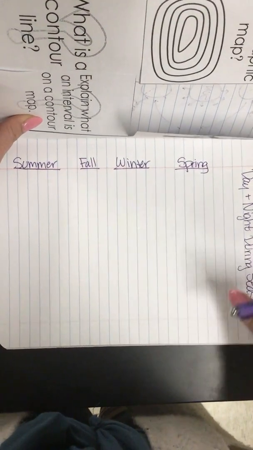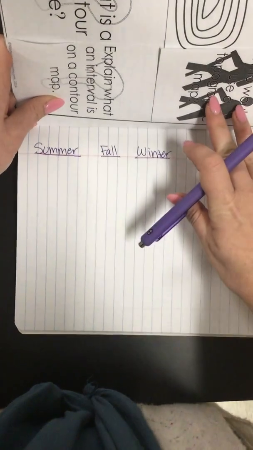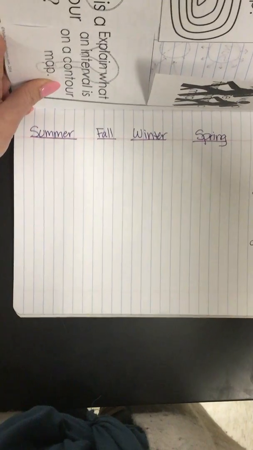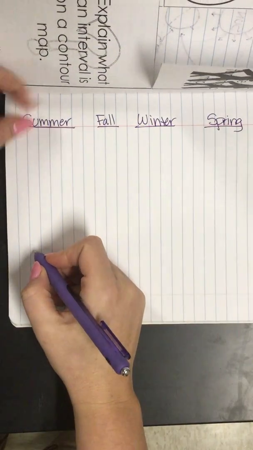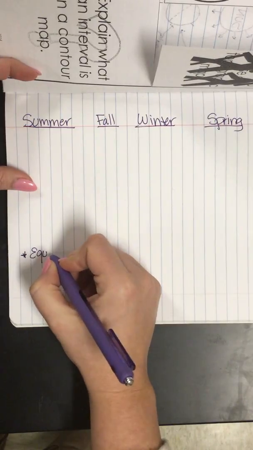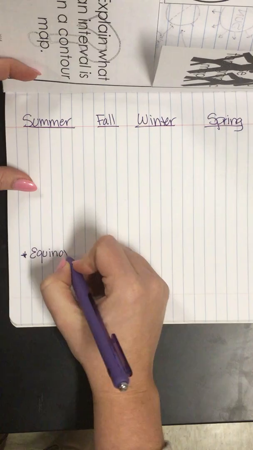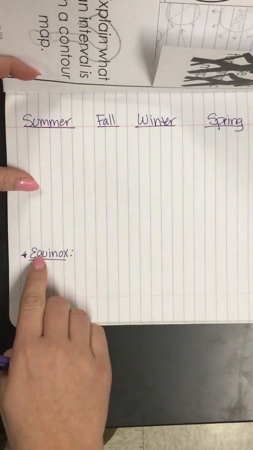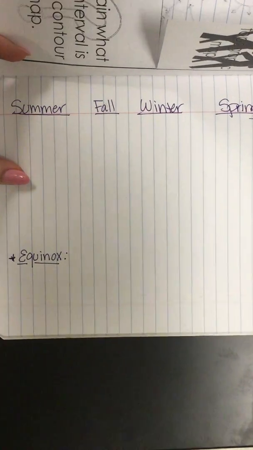Now, you may have heard the words equinox and solstice. So we're going to define those really quick down here towards the bottom. So the first word we're defining is equinox, E-Q-U-I-N-O-X. Equinox. So whenever I see this E-Q-U in a word, it makes me think of equal.